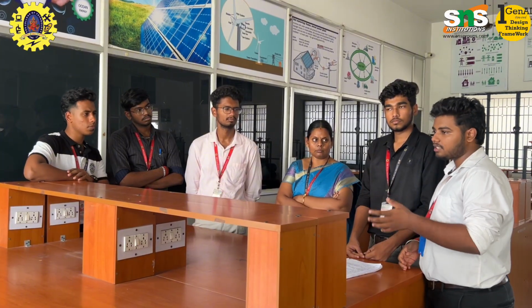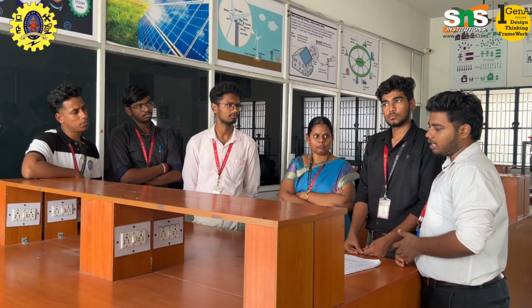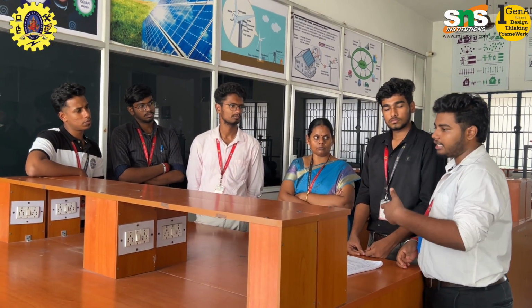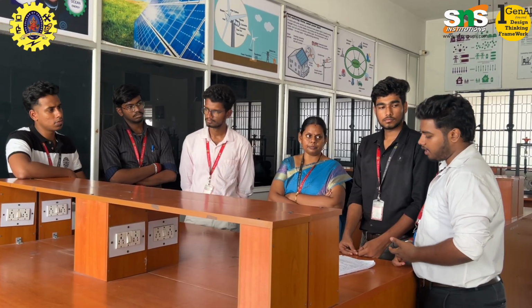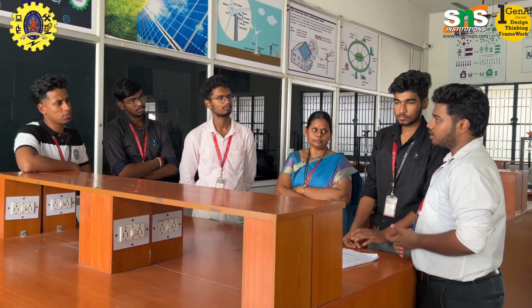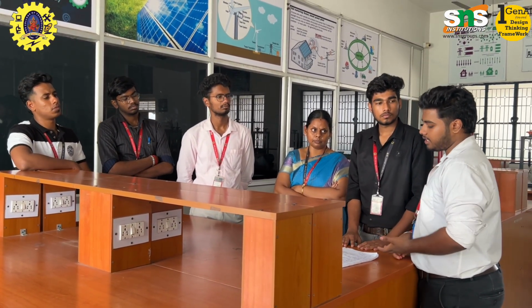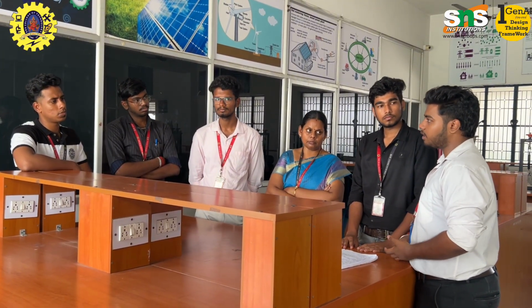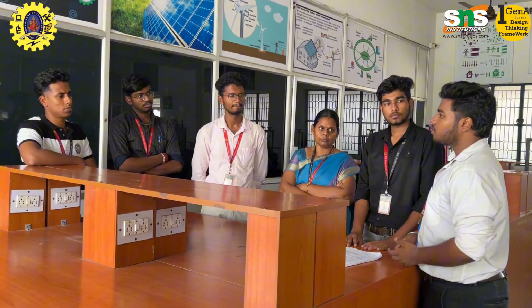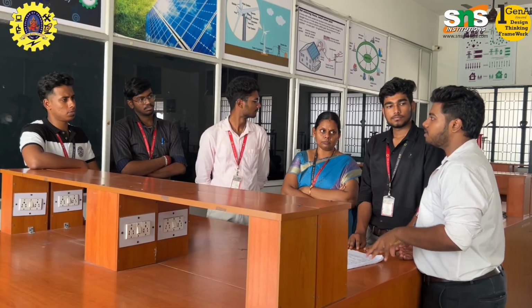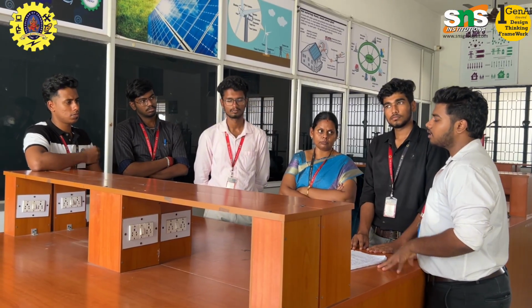If the speed sensor is working properly, we can determine the speed using the speedometer. If the speed sensor is not working properly or is damaged, there is no way of measuring the speed. So we need observability in that car.